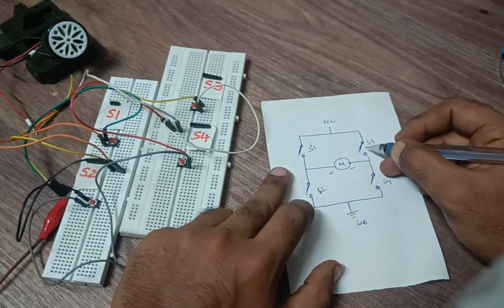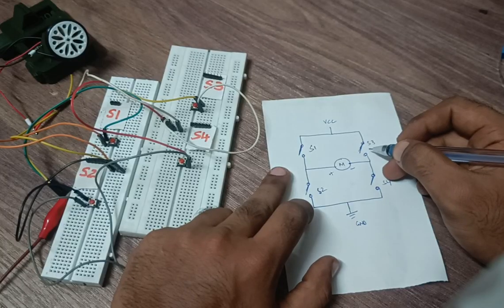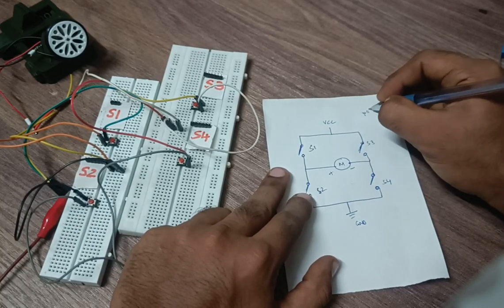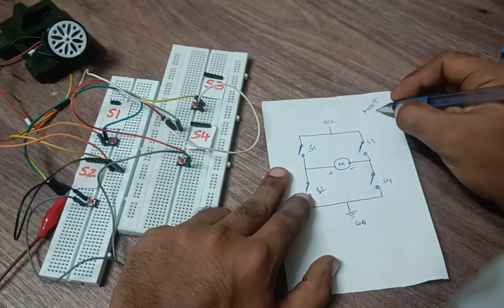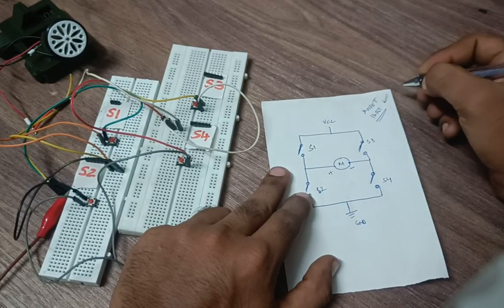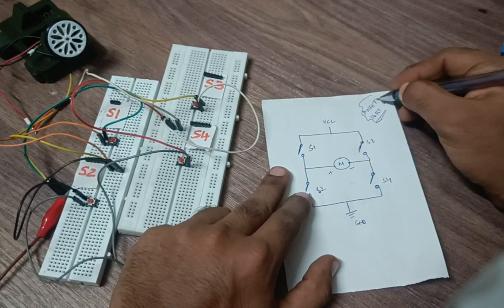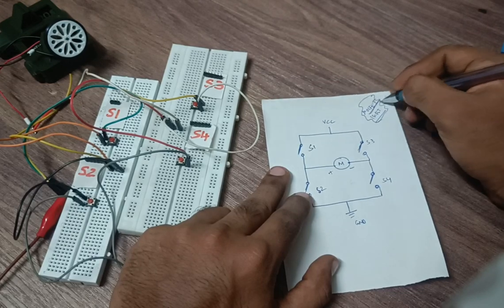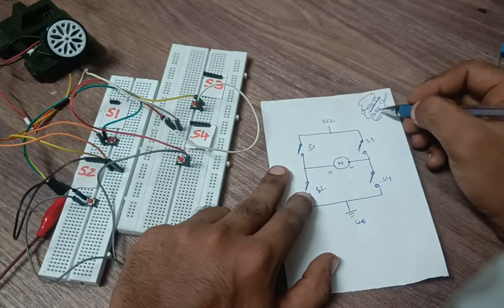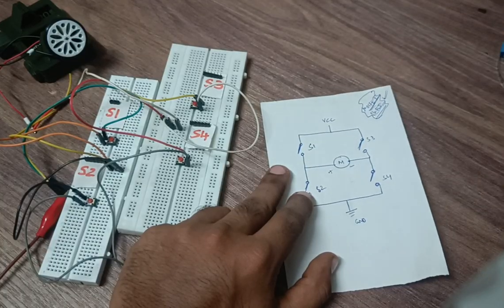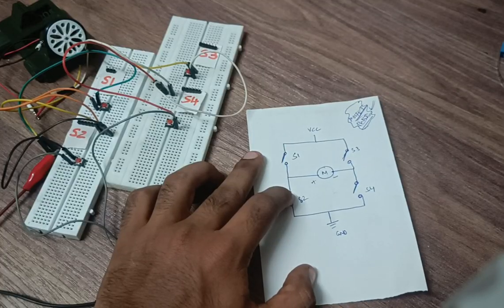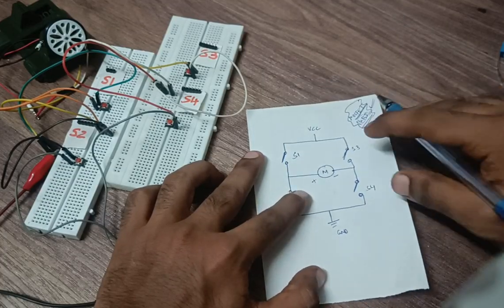In actual H bridges, in motor drivers, they will replace these switches with MOSFETs and IGBTs. Based on the application and loads, these two will vary. MOSFETs can handle high loads. IGBTs can handle high voltages, and some other differences will come in between them. According to our purposes, we will change these things.